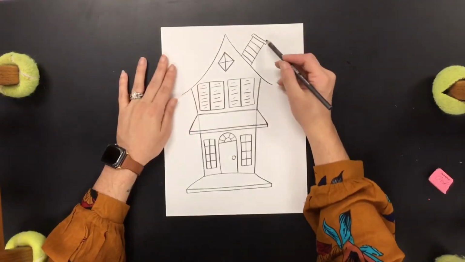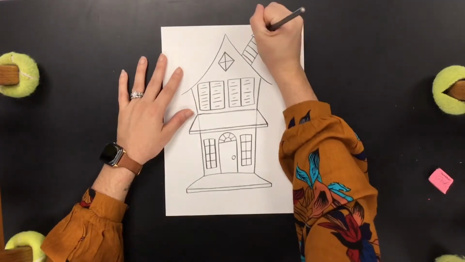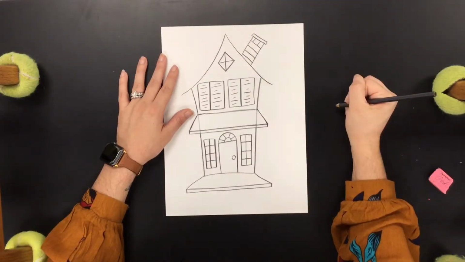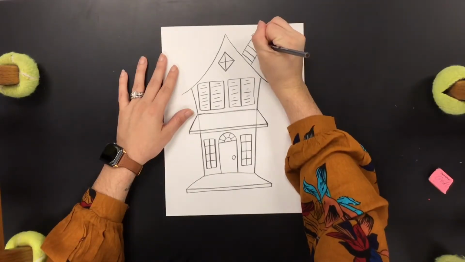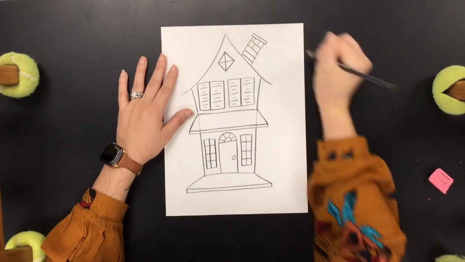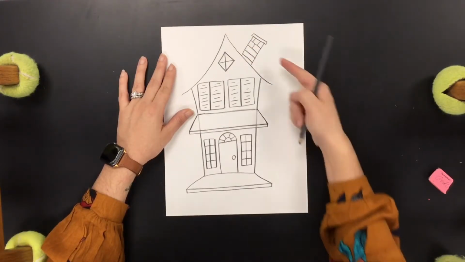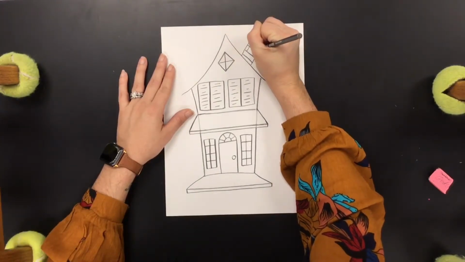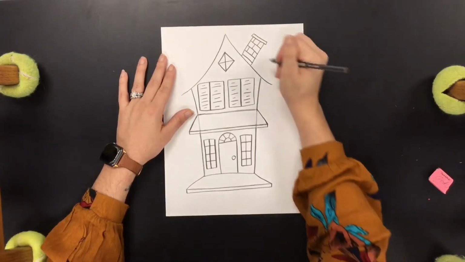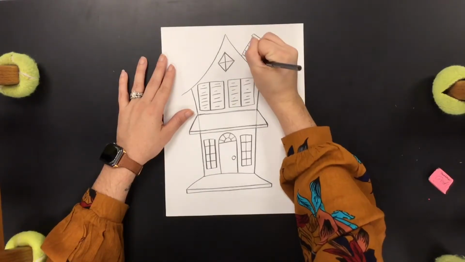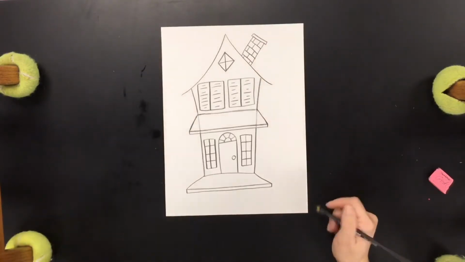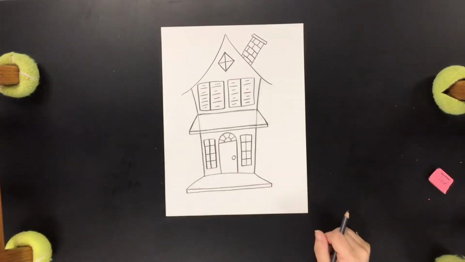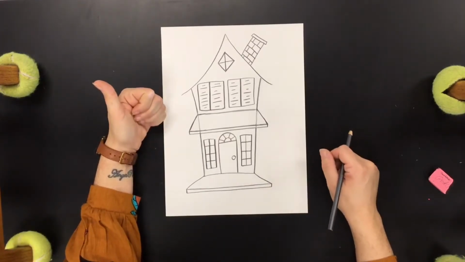Now I'm going to alternate with up and down lines. I'm going to do 2 up and down lines in the first section. Then I'm going to do 1 right in the middle of the next section. Then I'm going to do the same thing I did in my first one with 2 lines. Then 1, and then 2 again. So it's just a pattern to make it look like it's made out of bricks. Silent thumbs up when you got it.